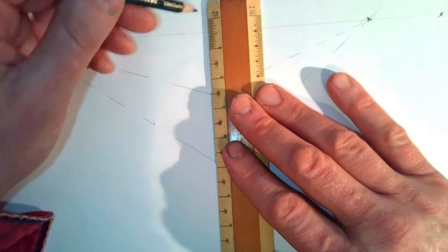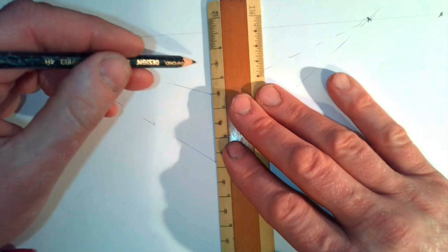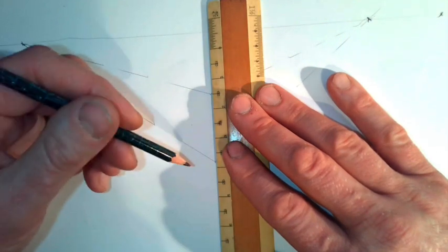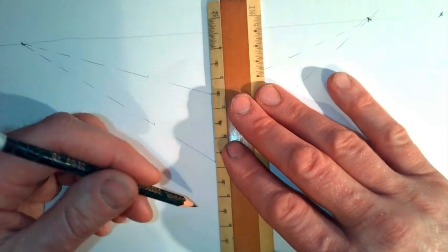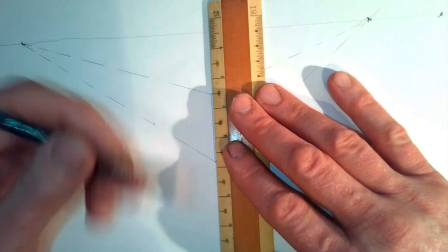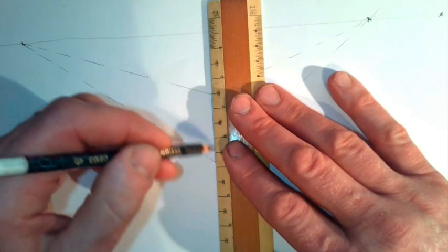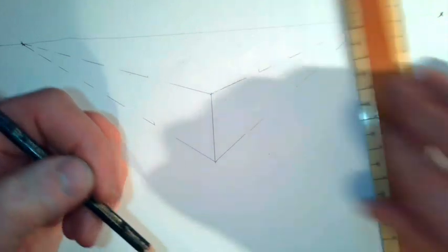Now, if I put the building high up here on the horizon line, you are going to get a different, kind of odder image, but it still can be fun. So I'm going to put that vanishing point, the third one, in line with that first line you draw. Okay?